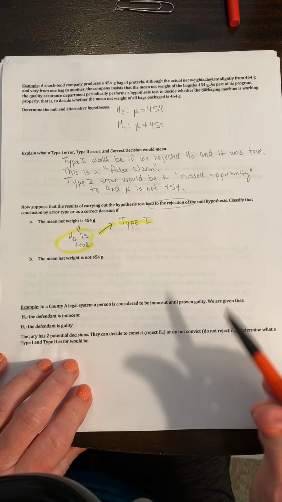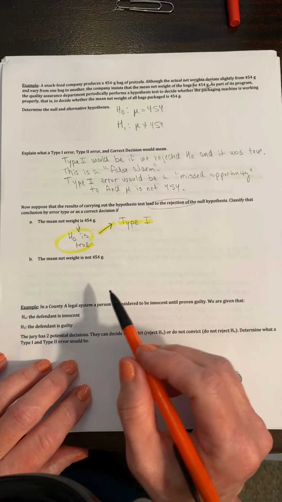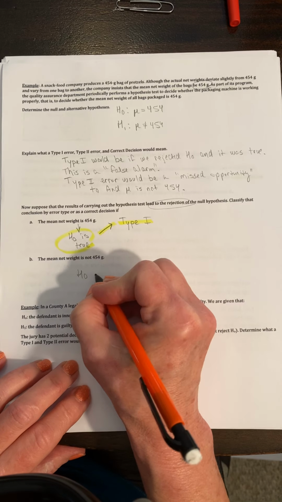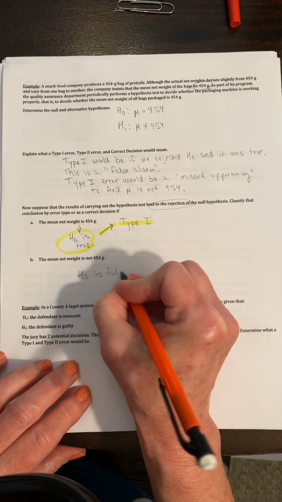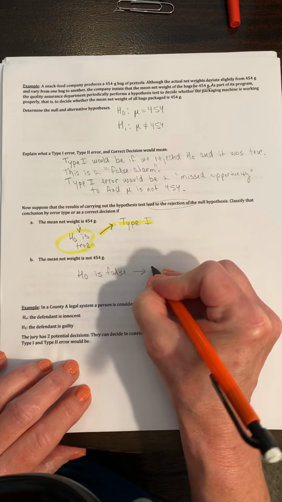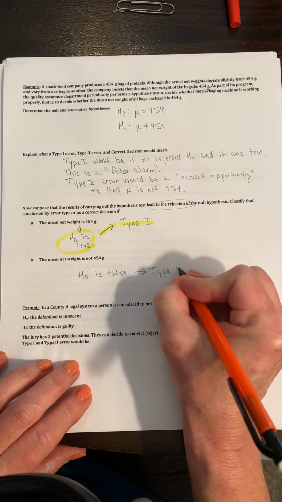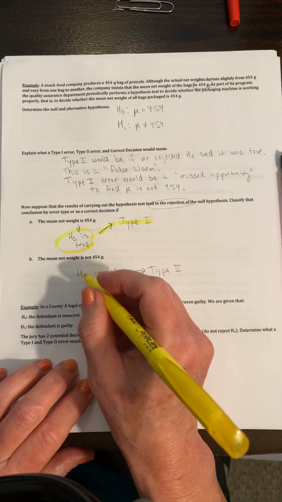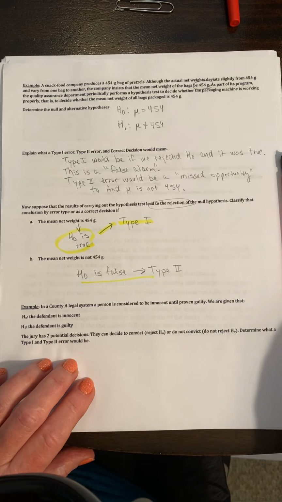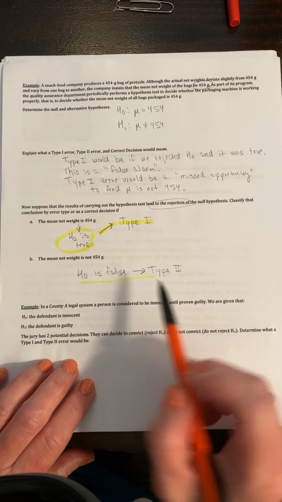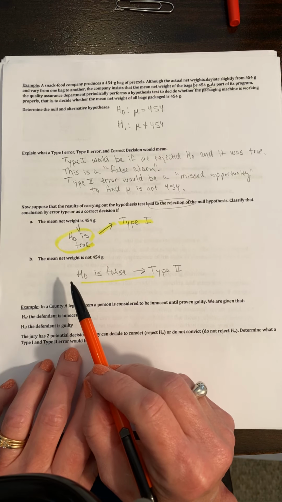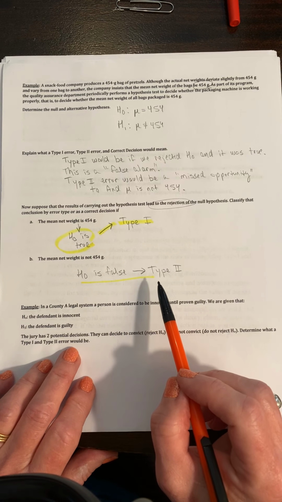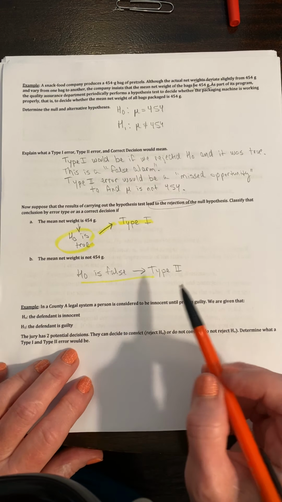Okay. Now, if H0 is false, that is your type 2. So here we find that H0 is false, and so a type 2 error would be failing to reject H0.